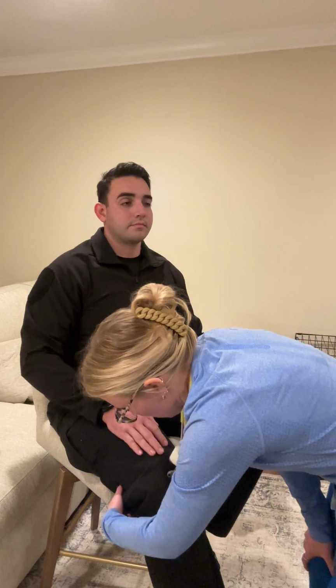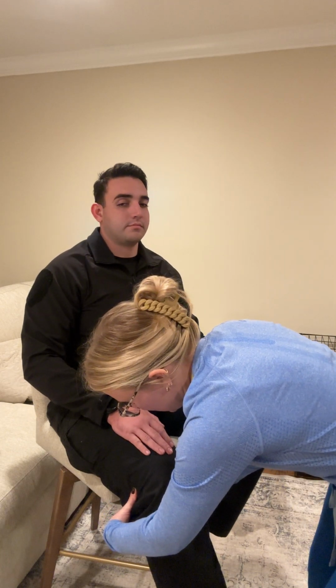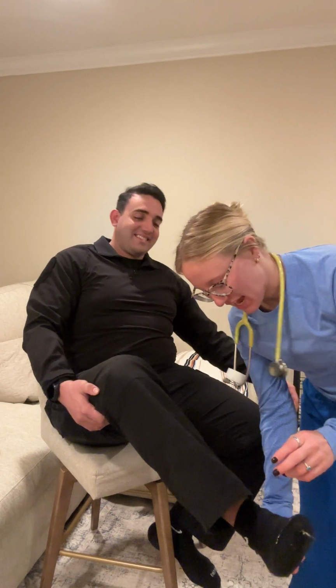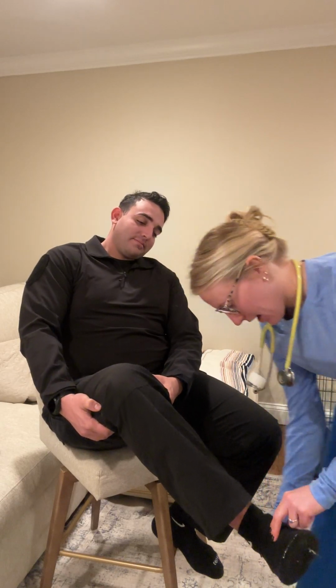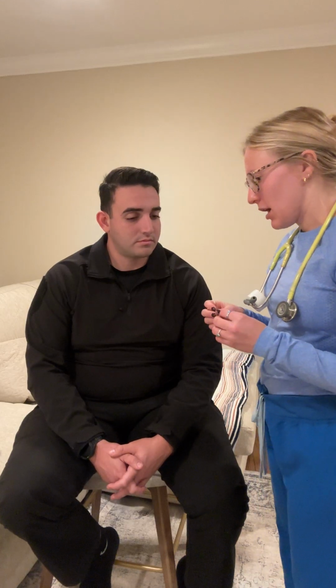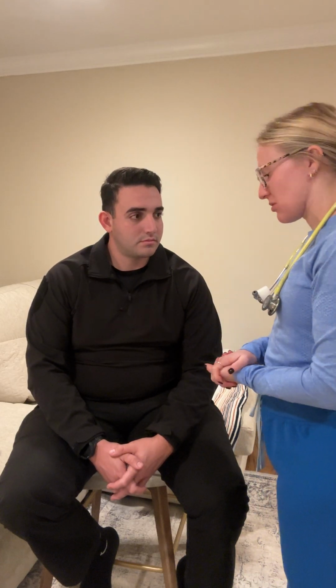Okay, now we are going to feel behind his knee. We're going to feel for his popliteal pulse. And then last but not least, I'm not sure if you can see, perfect. We have our dorsalis pedis pulse, which is on the top of the foot. There it is. And we have our posterior tibialis, which is on the inside of his ankle. Perfect. So, Kenny, I would like to report that you have equal pulses bilaterally. I have noted no edema, which is swelling. You have very good bounding pulses, so that is very good blood flow through your body.